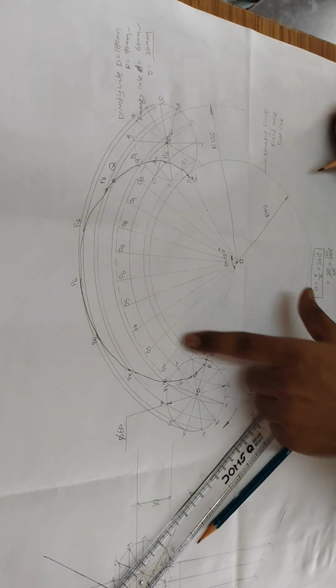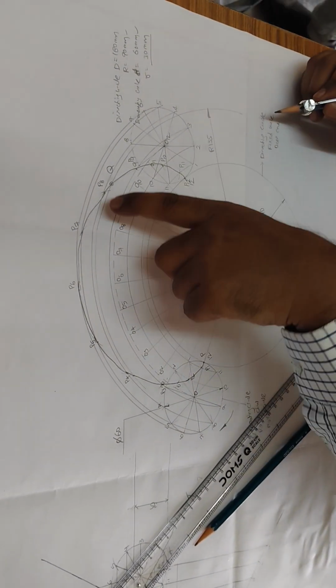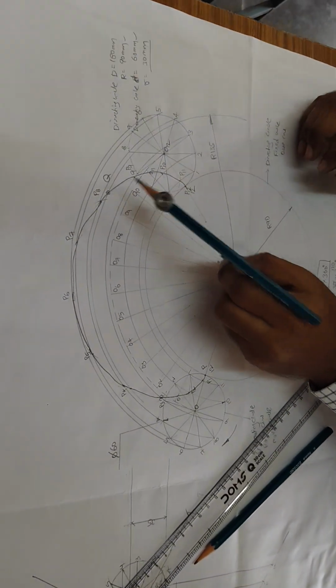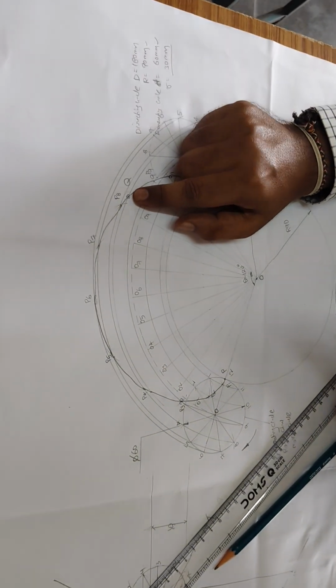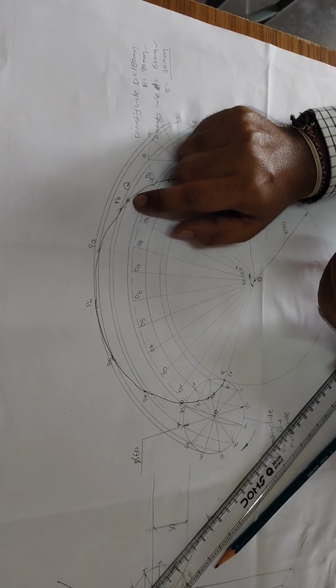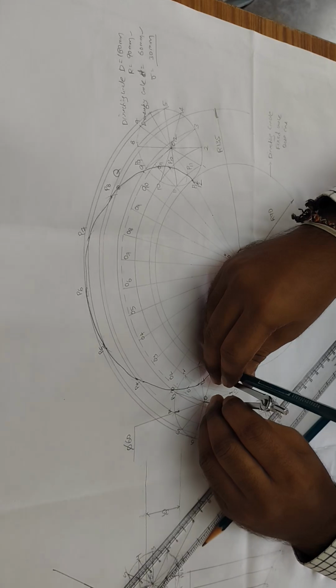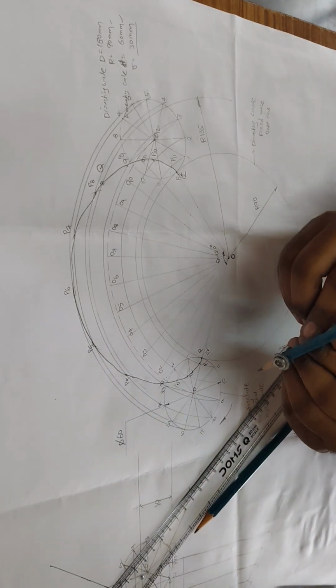The radius of the directing circle is 90 mm. The distance will be 135 mm. You have to draw a tangent and normal. So take 135 distance and draw an arc. It will intersect the Epi-Cycloid curve somewhere here. You can assume the point as Q. Now, what is the radius of the generating circle? 30 mm. So now take a 30 mm radius with the compass.